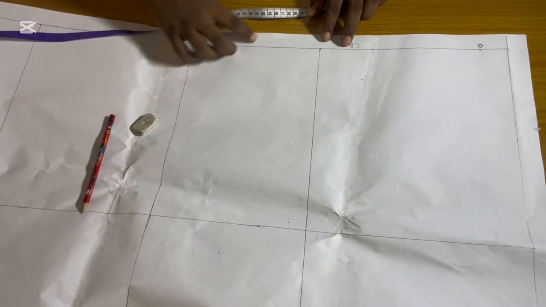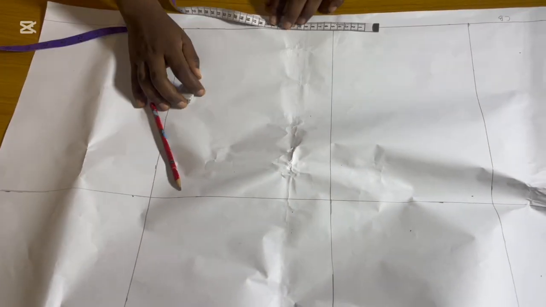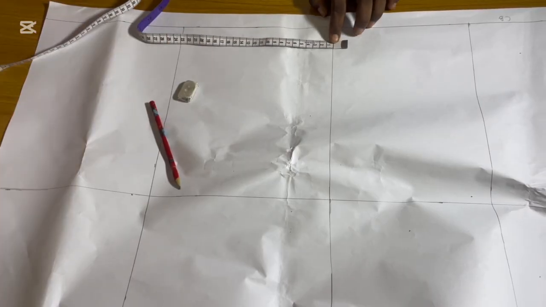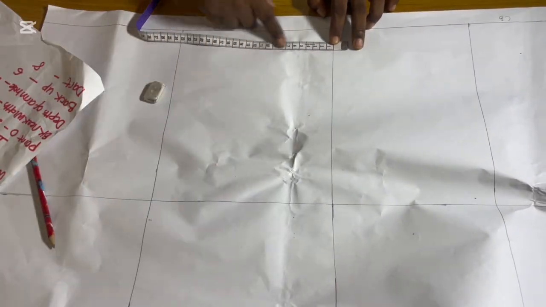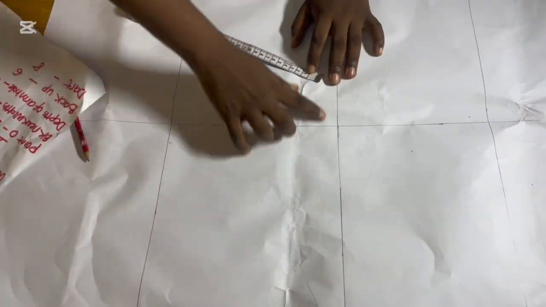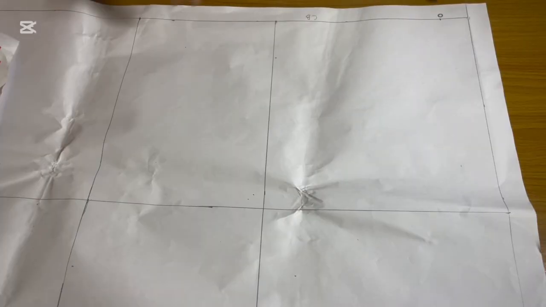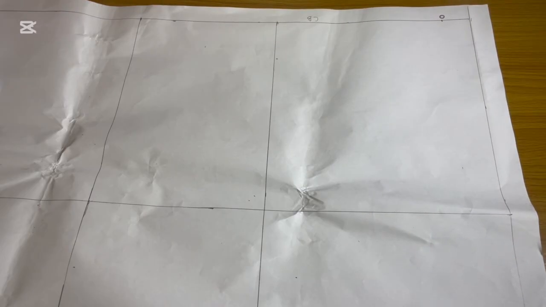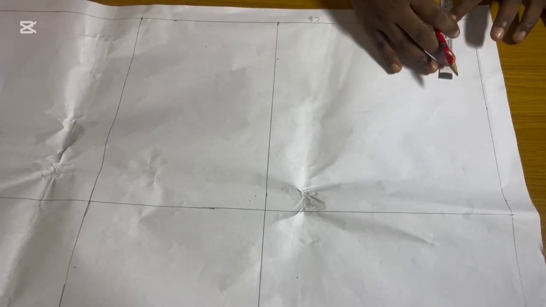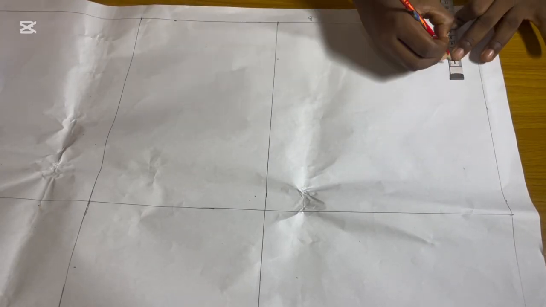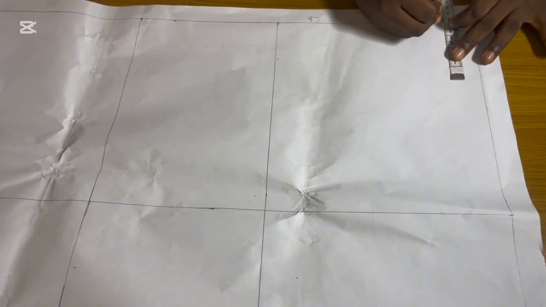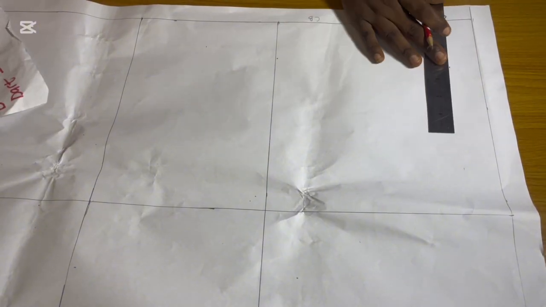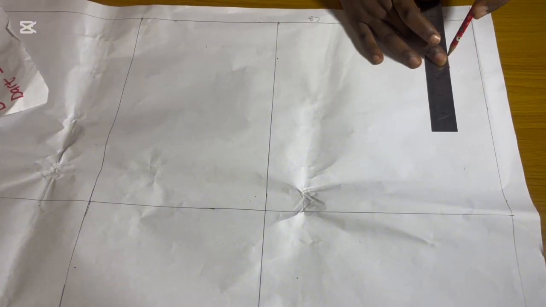I also mark my waist to hip measurements. After that is done, I went ahead to draw a straight line across to meet the center front line, okay? So I'm going to start with the back bodies. From point O, I will mark my neck of back width, which is 7.5. I will use my ruler to draw a straight line.